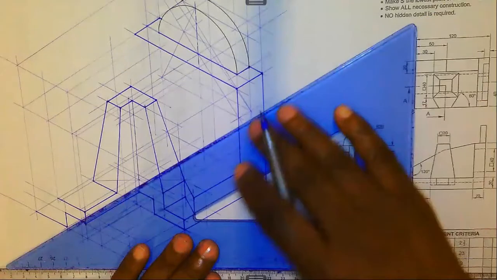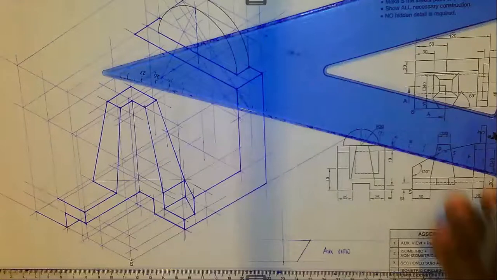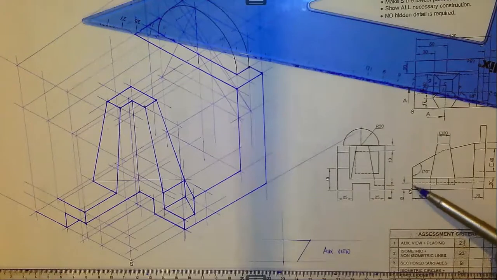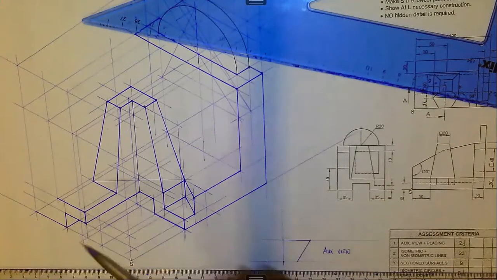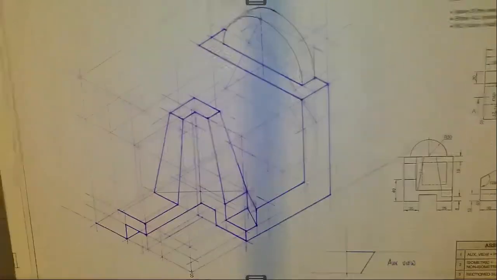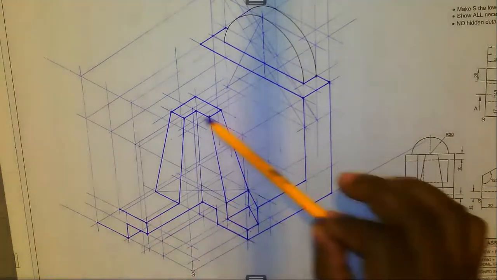This is a corner, which means we should be able to draw an isometric line. But remember, this height from here to there, which is from here to there, that's the 12 millimeters. Then we have got that level, which is this level here. Now, we now have got this part of the detail.